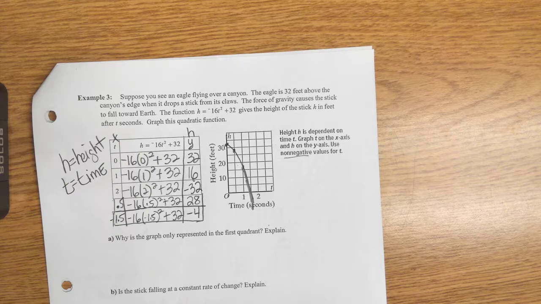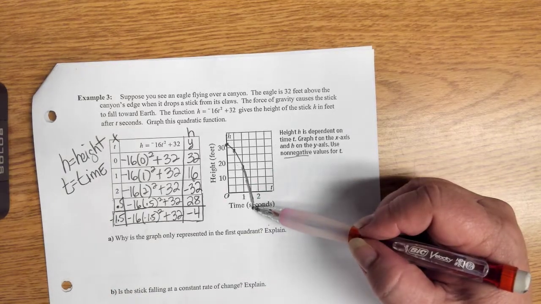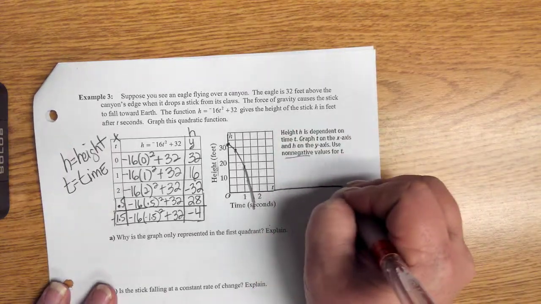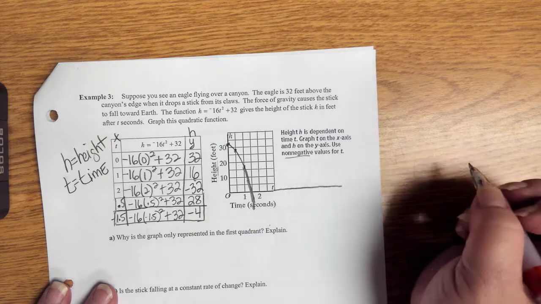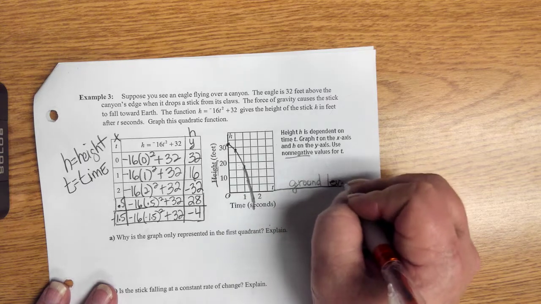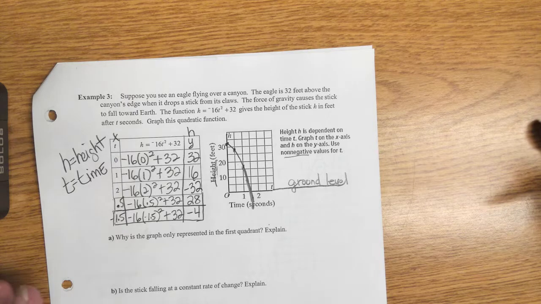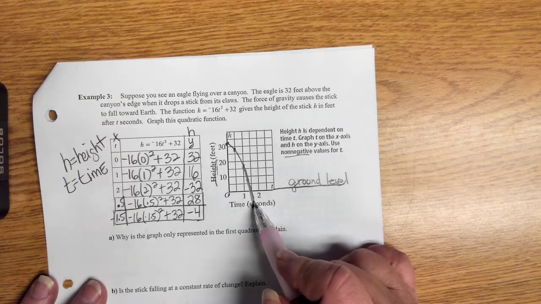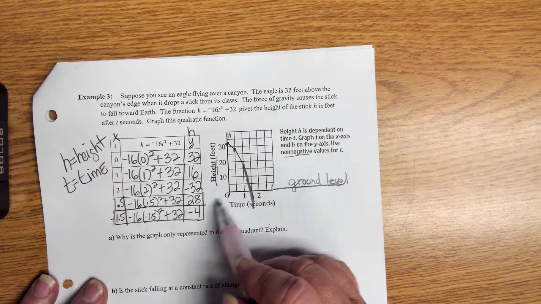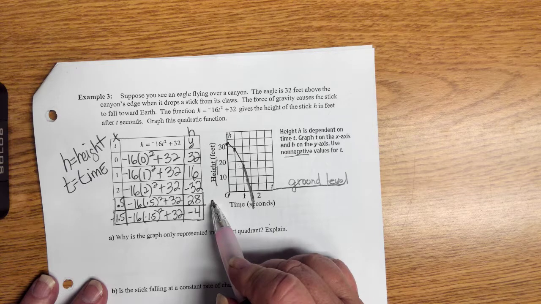What? I only need that one because why can't I be down here? If this is representing what? What level is 0 in height? The floor. The floor or ground level. Okay? If it's not on the ocean, I'm not going below the ocean, okay? It said it hit the earth or the ground, right? So if it hits ground level, can I be below ground level? No. And that's why I don't need quadrant 4, okay? Can I have negative time? So I can't be in quadrant 2.